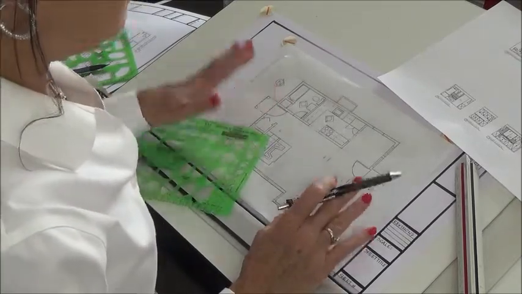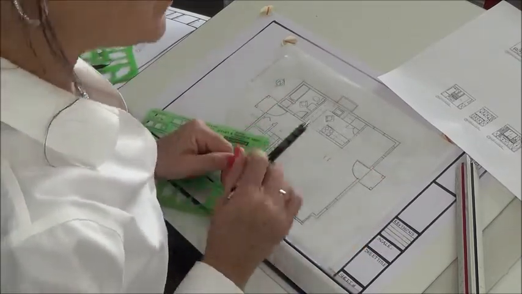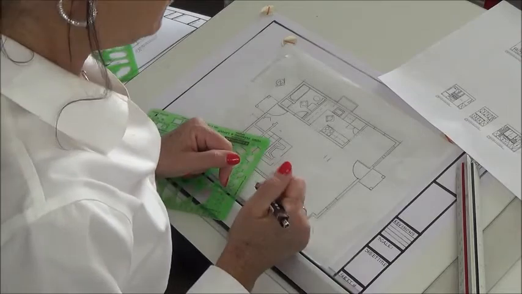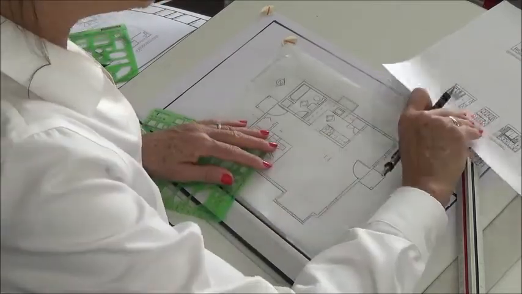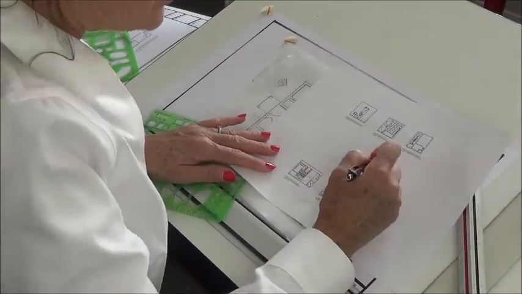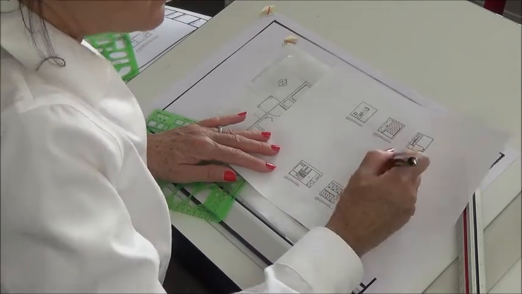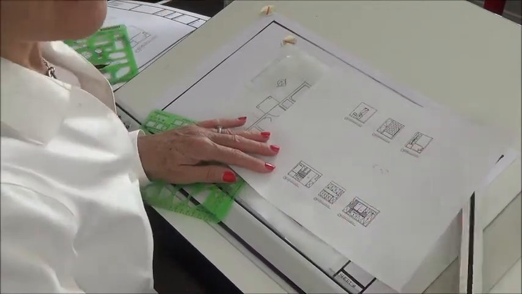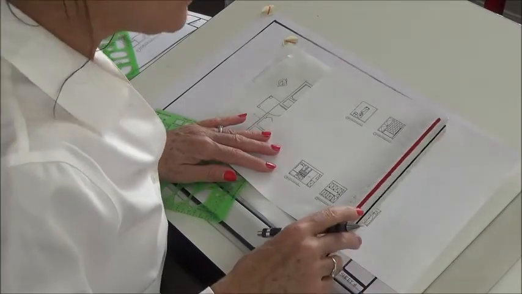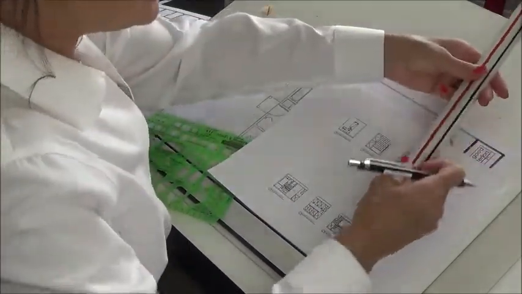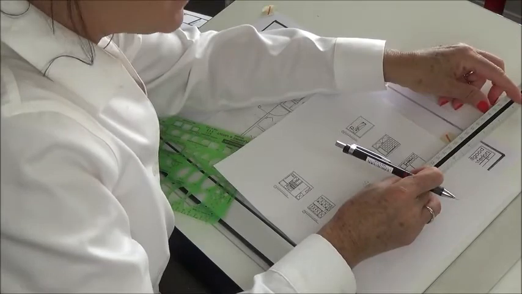So let's get started. First thing we need to know is our ceiling heights. Well, I can tell you right now that the ceiling heights for these elevations are 8 feet, 0 inches. You could also tell that by putting your 1/8 inch scale on here, and you will see that when you do that, it should be 8 feet.